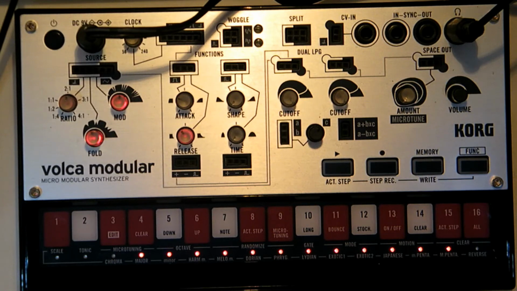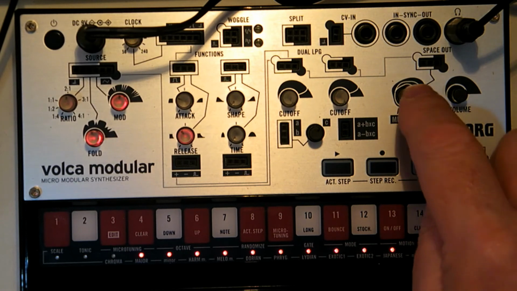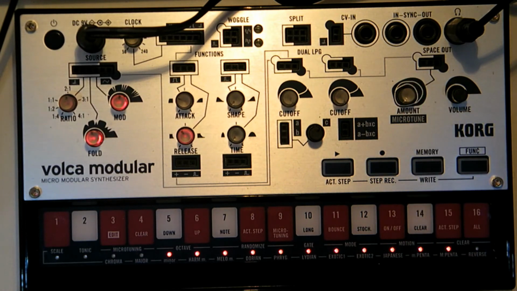The tuning itself happens by turning the amount microtune knob here while touching and holding the key which I want to tune individually. Let me use key number C. So I touch key number C.